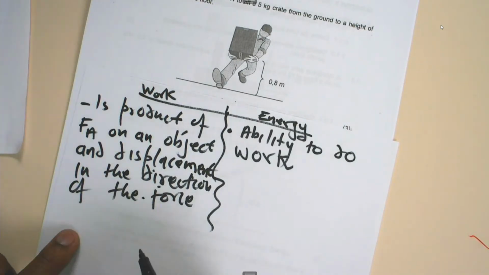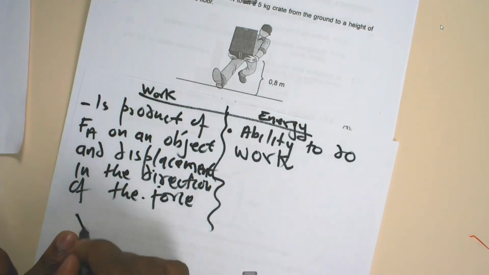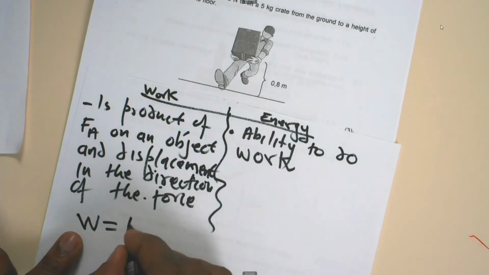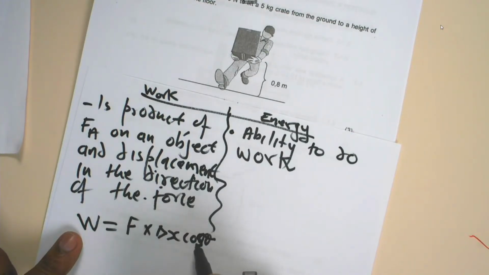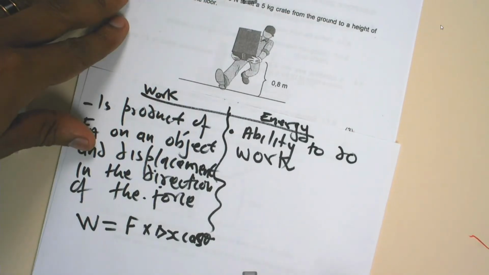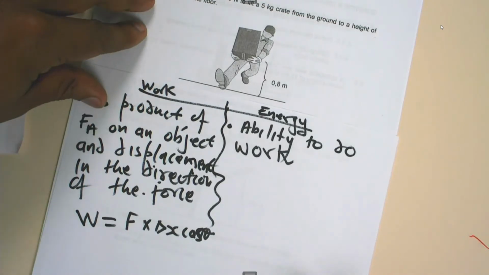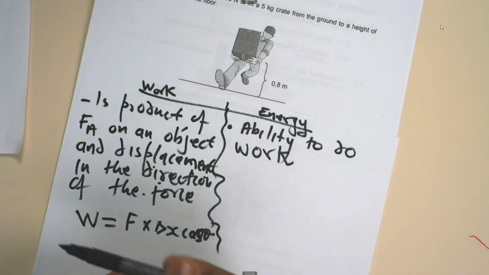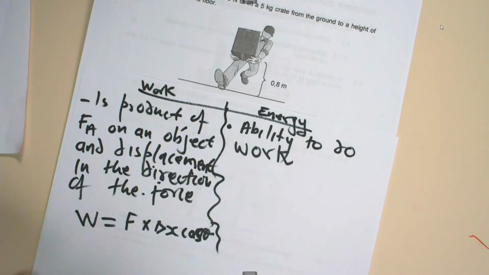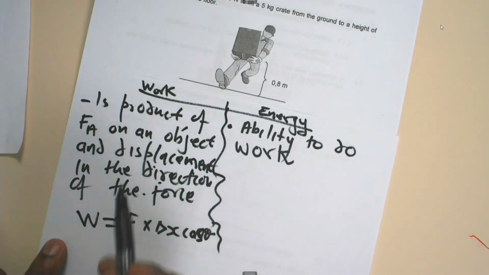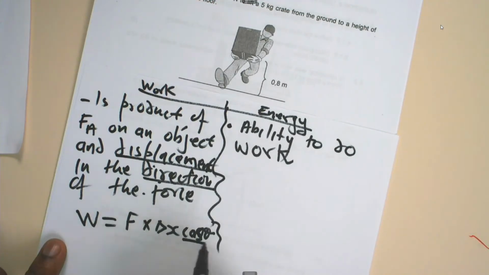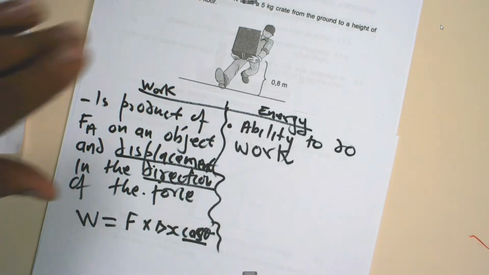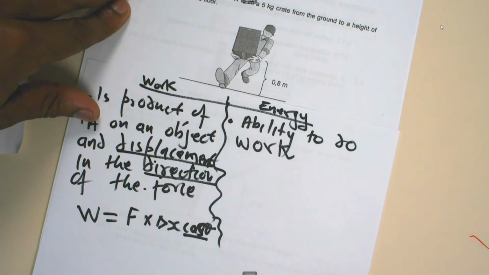But I can easily say work is defined as the product of the force and the angle between the force and the displacement. It's me now extending it further, because the direction of the displacement is what will inform cos of 0, cos of 180, and cos of 90.